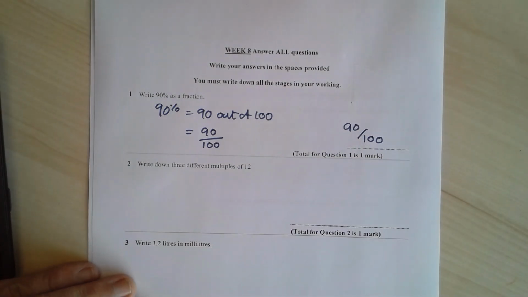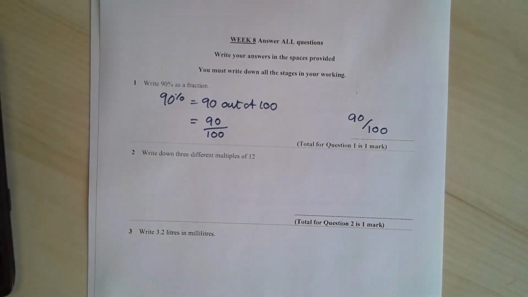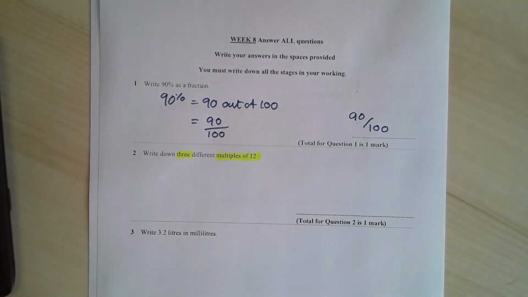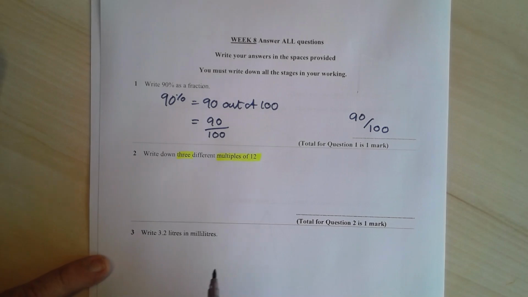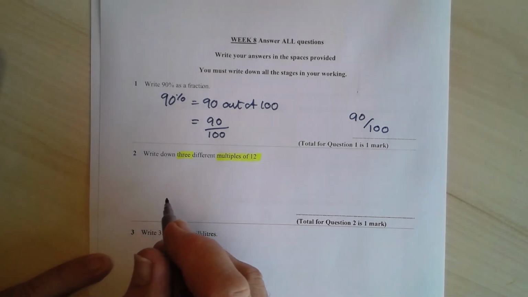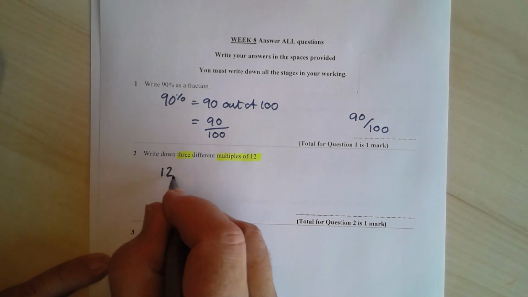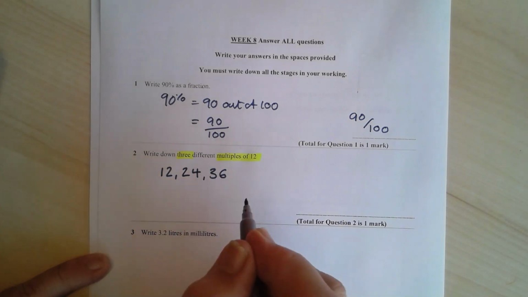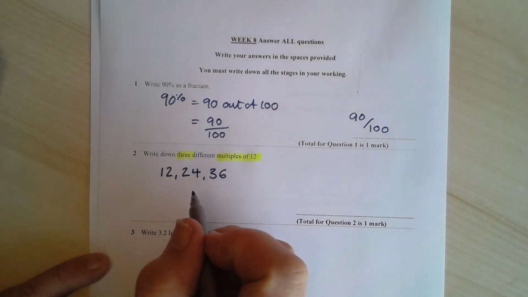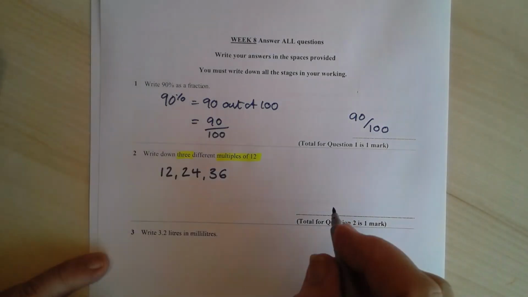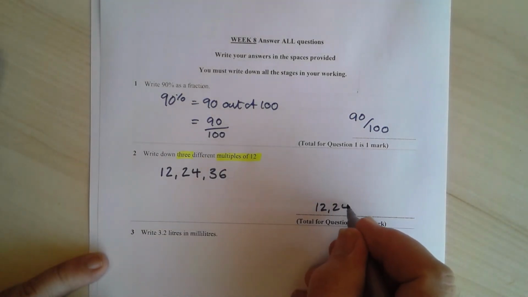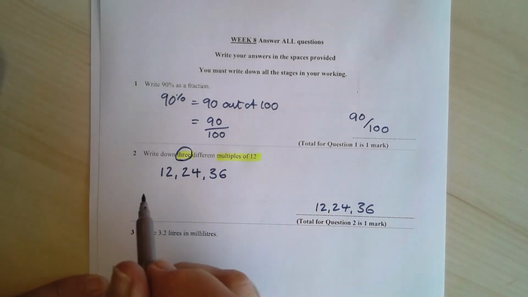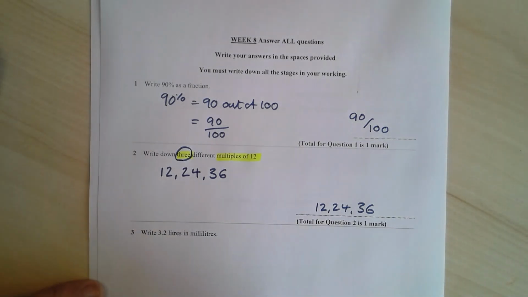Question 2 then says, write down 3 different multiples of 12. I'm going to keep this easy and simple for myself. I'm just going to write out the multiples of 12. So 1 12 is 12, 2 12s are 24, 3 12s are 36. And I can stop now because I have written down 3 different multiples of 12: 12, 24 and 36. Important I write down 3 and important that they're all different.